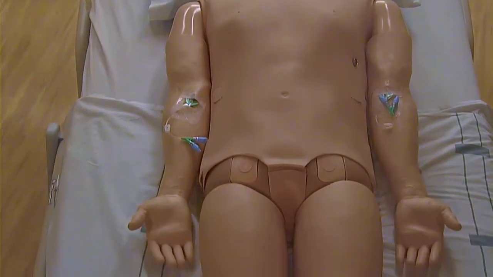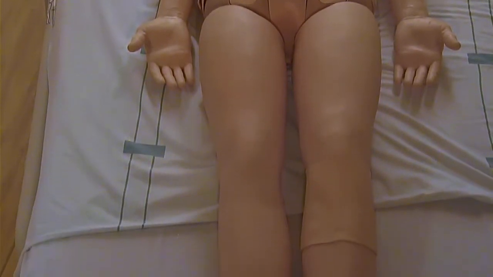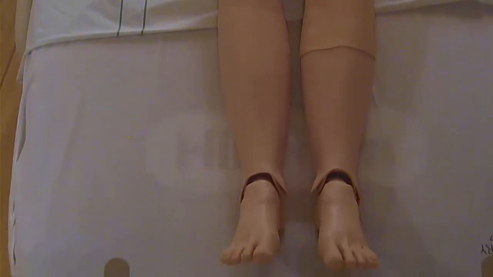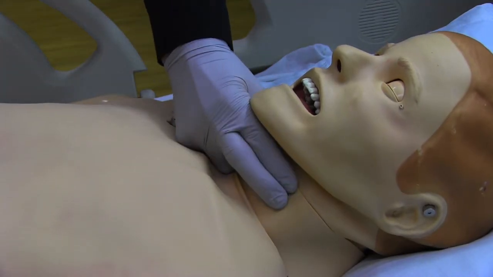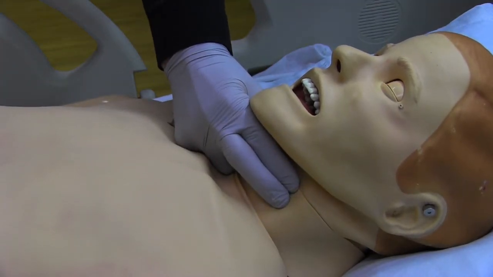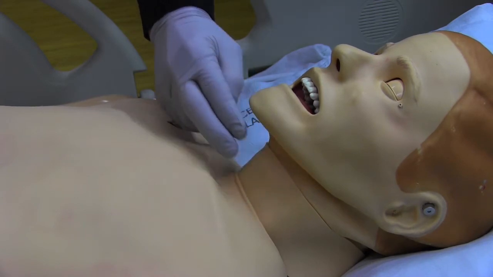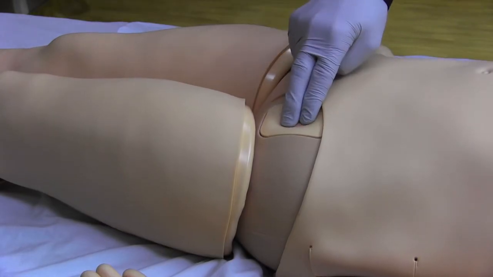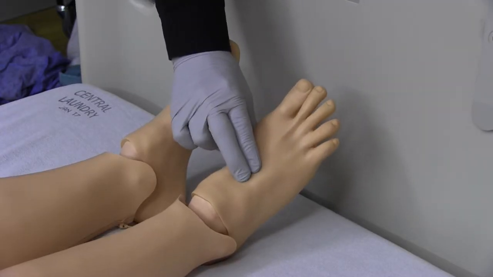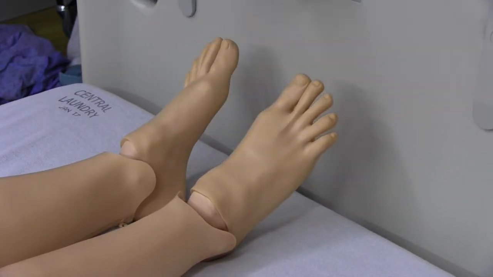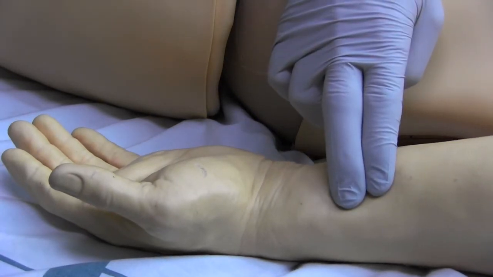Pulses can be felt on the Manikin, including carotid, radial, femoral, and pedal pulses. To feel a Manikin's pulses, push, occlude, and release. If you press too hard, you can occlude the pulse and you will not feel it. Due to the mechanics that are in the Manikin, radial pulses anatomically are higher than they would normally be.